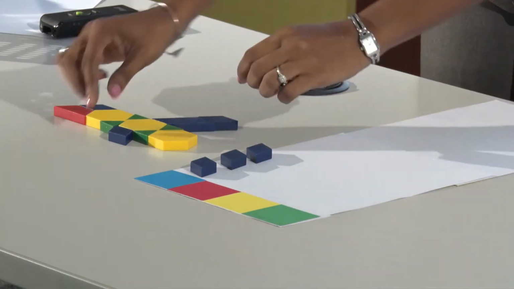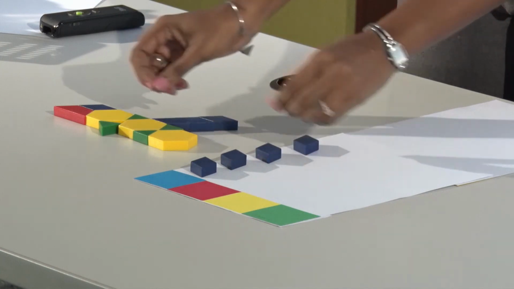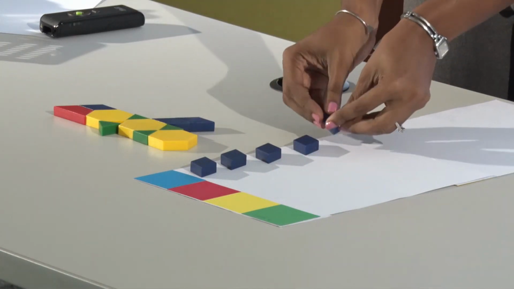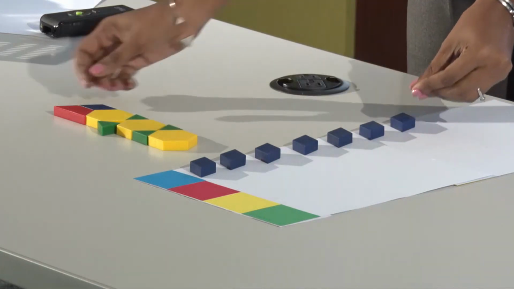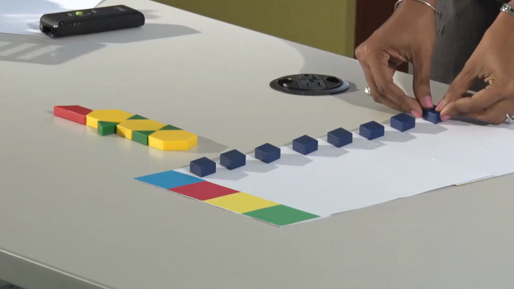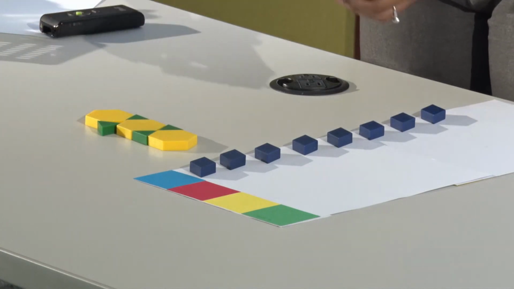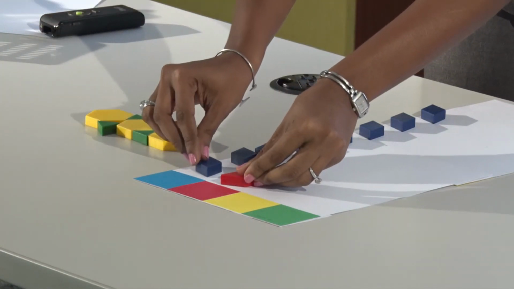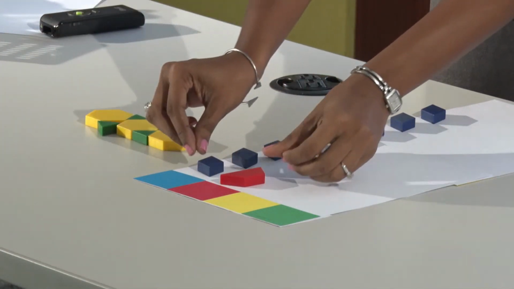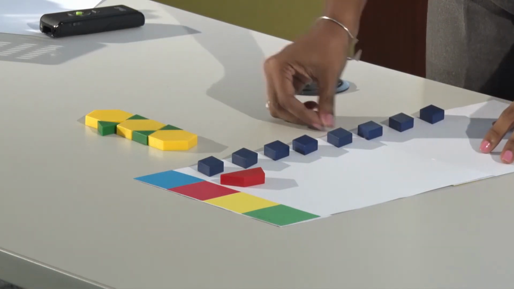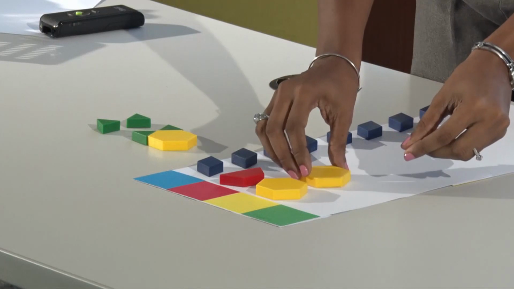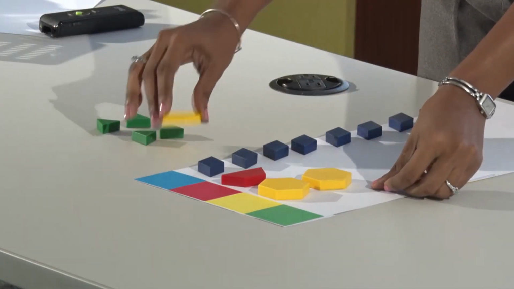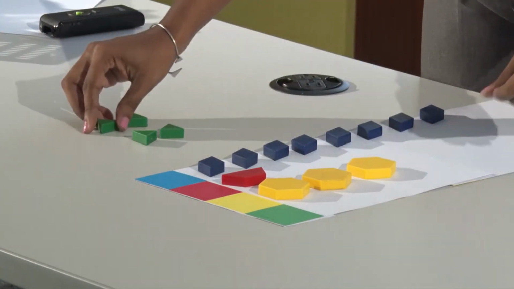I have to extend that chart. There are many blue blocks Trevor used in his design. Red, only one red block. Yellow, 1, 2, 3, and green.